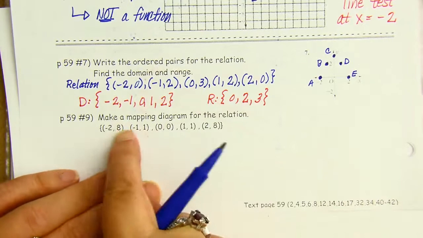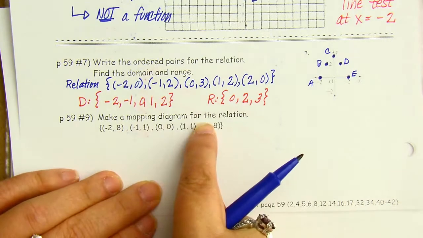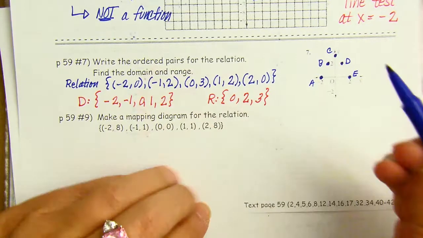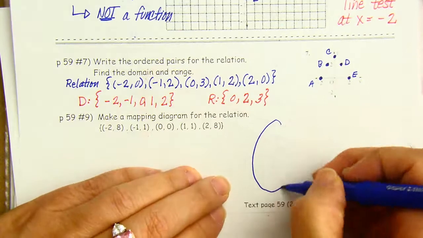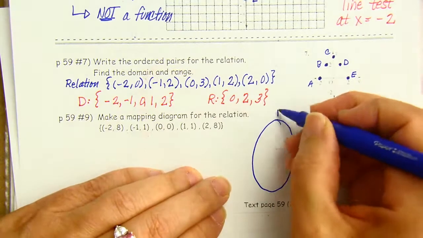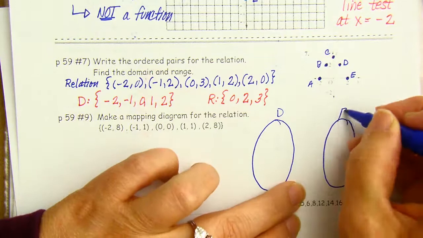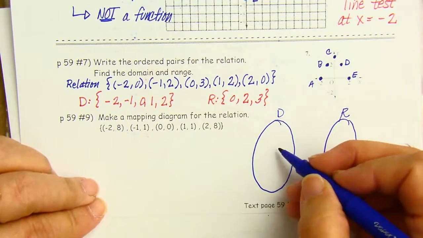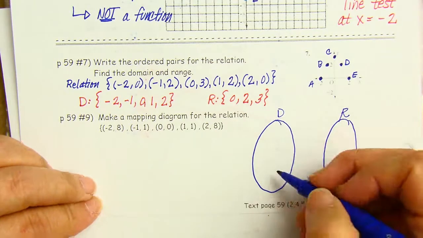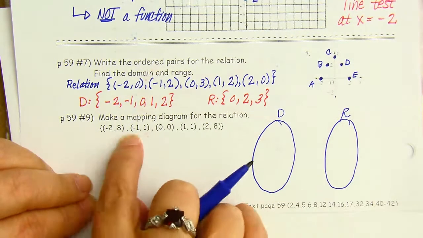This example says to make a mapping diagram for the relation. All right, well, I'm going to make my oval for my domain and my oval for my range. Elements of x go into the domain: -2, -1, 0, 1, and 2.